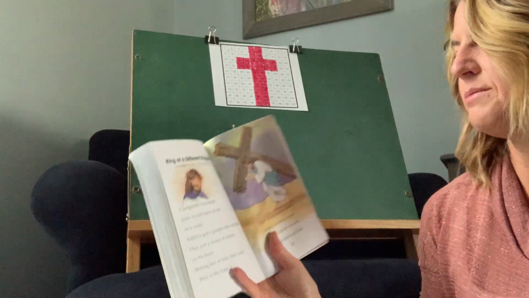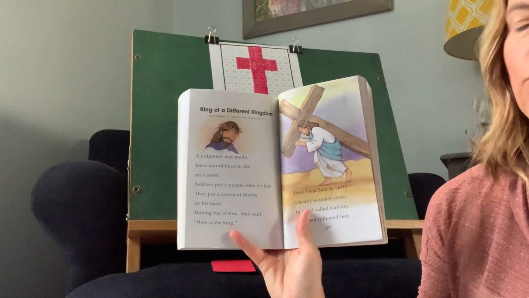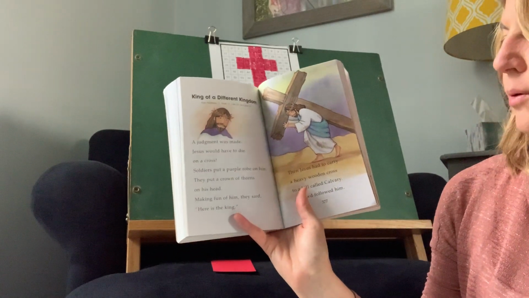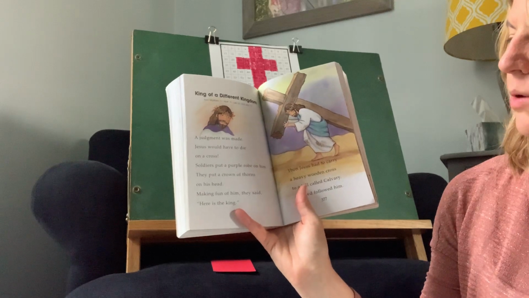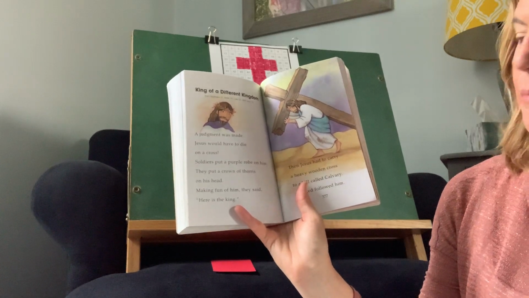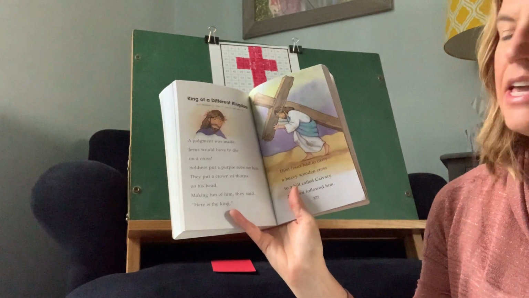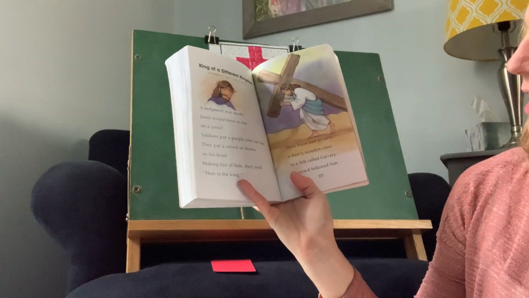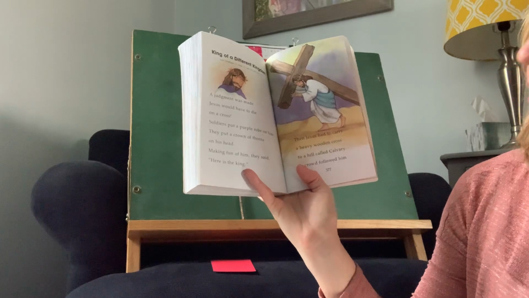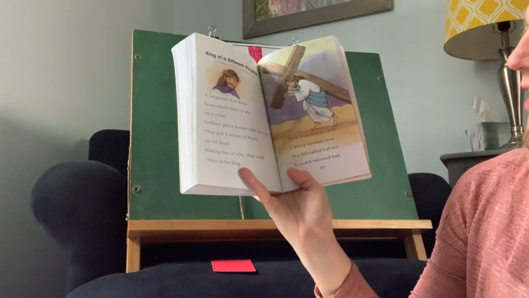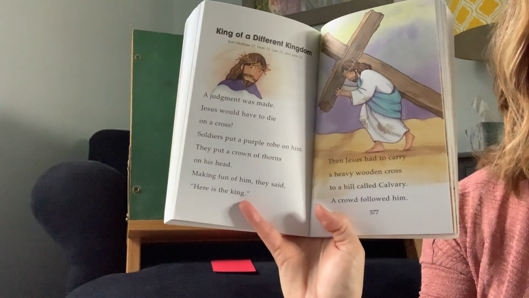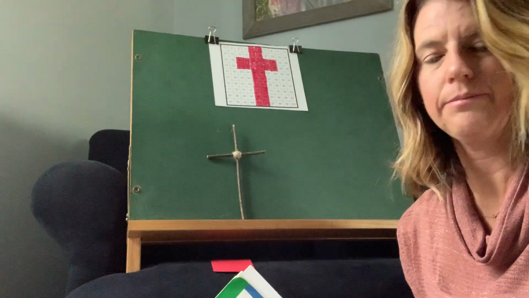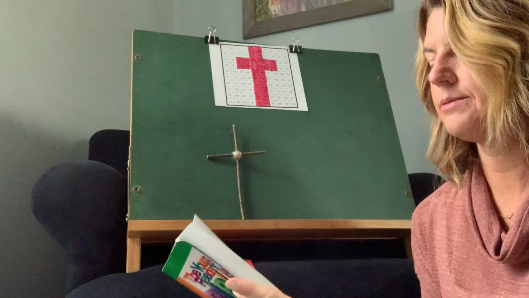A judgment was made. Jesus would have to die on a cross. Soldiers put a purple robe on him. They put a crown of thorns on his head, making fun of him. They said, "Here is the king." Then Jesus had to carry a heavy wooden cross to a hill called Calvary, and a crowd followed him. You've probably seen that in your stations book. It's one of our stations.